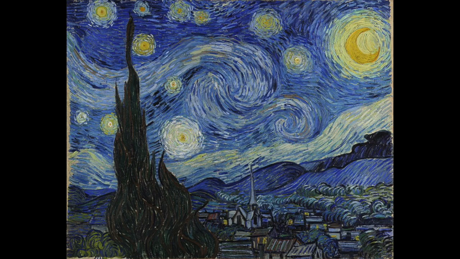Take a look at this painting by Vincent van Gogh. The movement of the clouds and stars in the sky seems slow, like it's slowly moving across the painting.